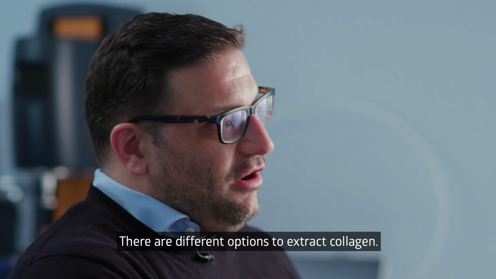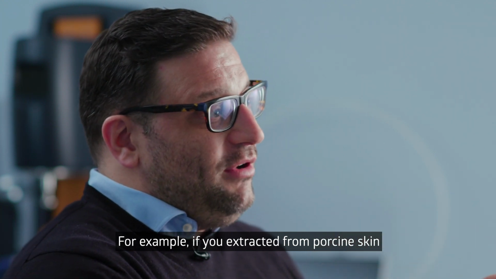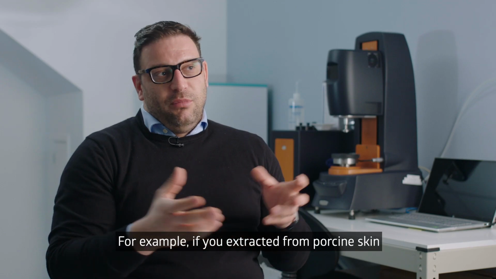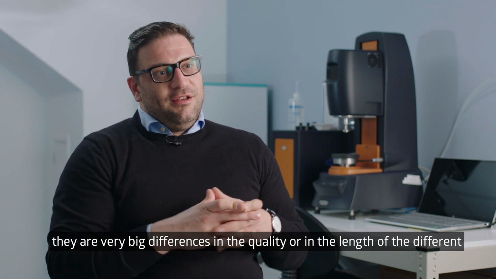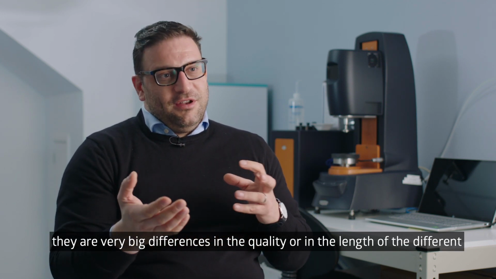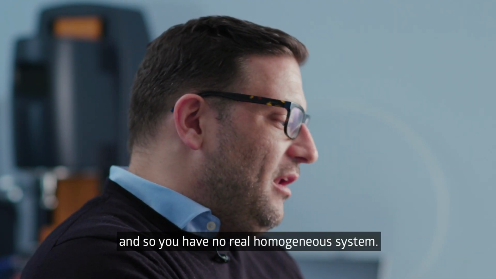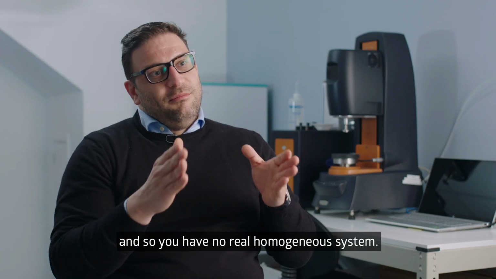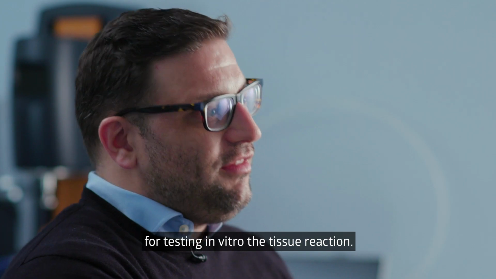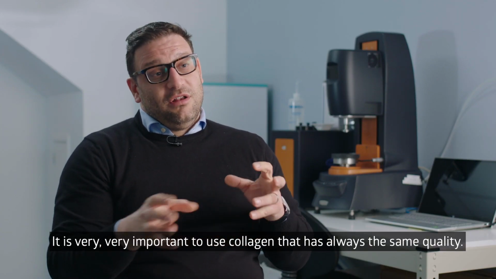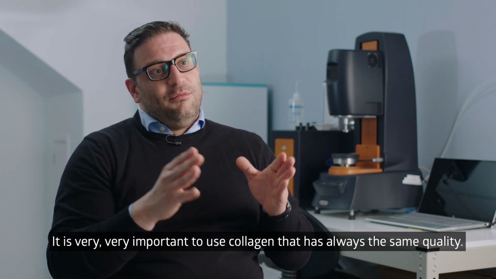There are different options to extract collagen, and if you, for example, extract it from porcine skin, there are very big differences in the quality or in the length of the different fibrils of collagen, and so you have no real homogeneous system for testing in vitro the tissue reactions. It is very, very important to use collagen that has always the same quality.